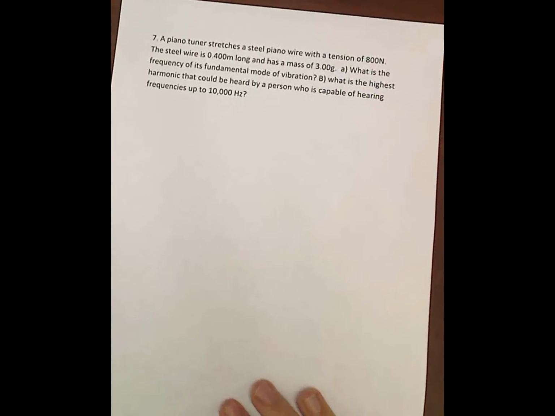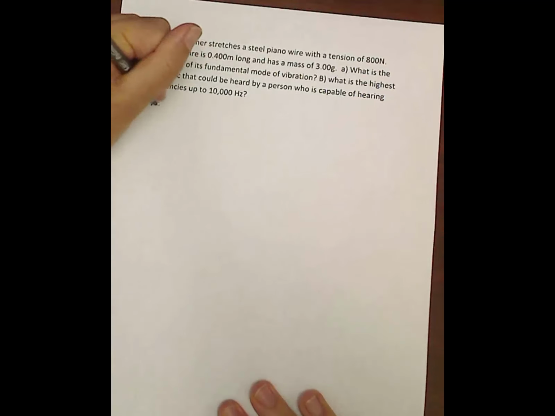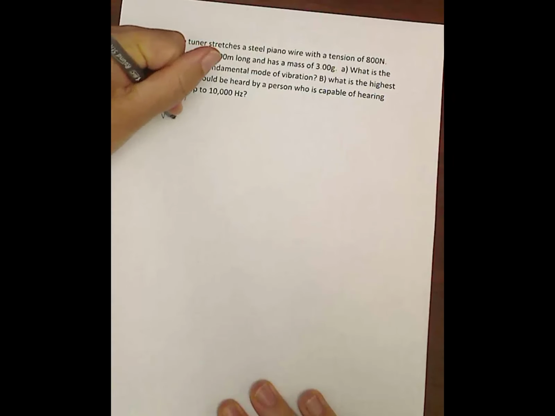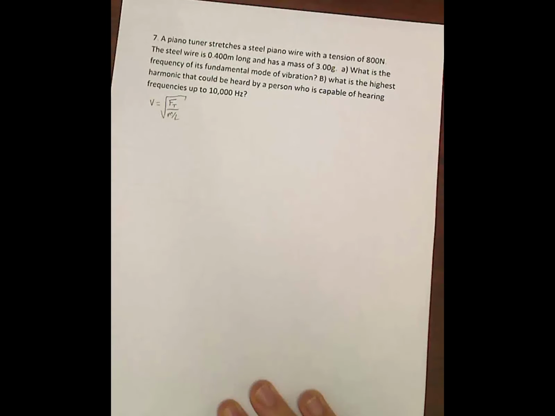Okay, last problem. I've got a steel wire with a tension of 800 newtons. I know the mass, I know the length. So that tells me I can get my V. My V is equal to root of tension divided by mass over length. So I know all those things. I want to know what's the frequency of its fundamental mode of vibration, and what's the highest harmonic that can be heard by a person who can hear frequencies up to 10,000 hertz.